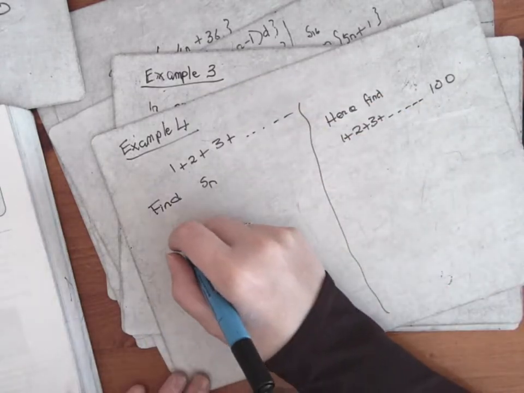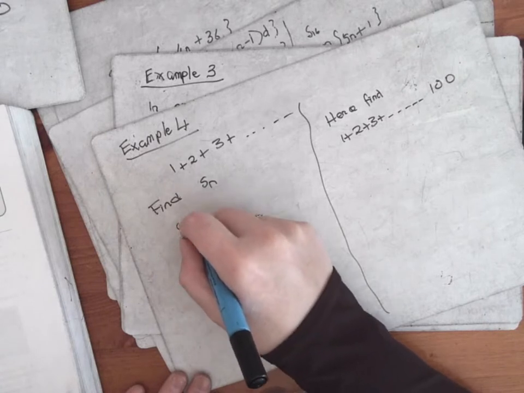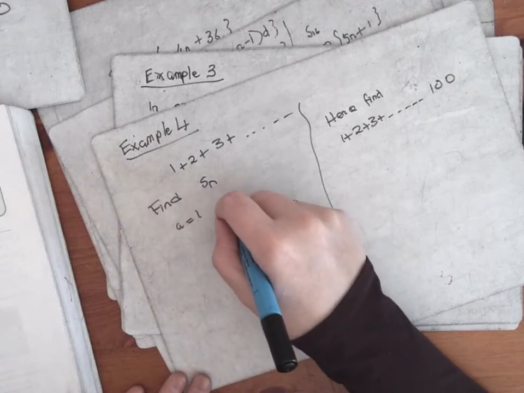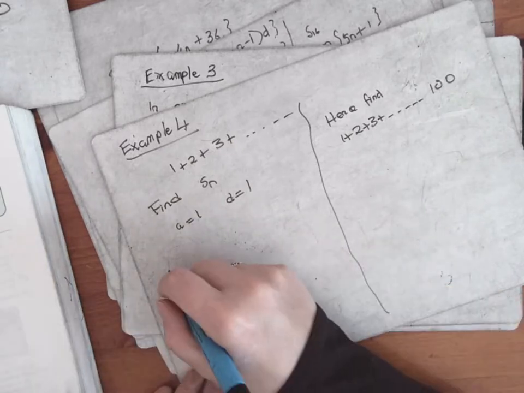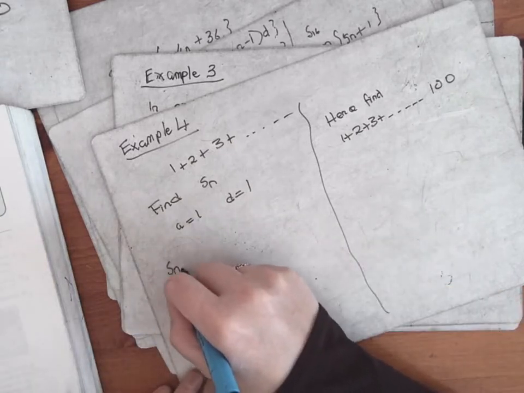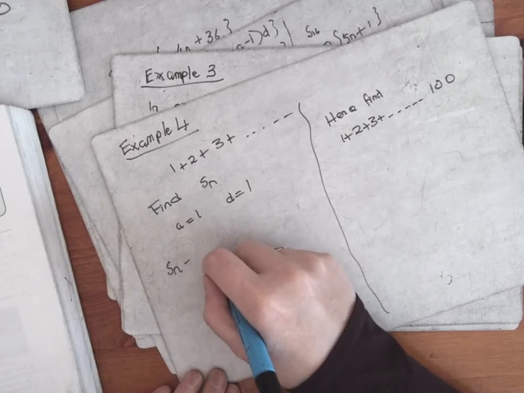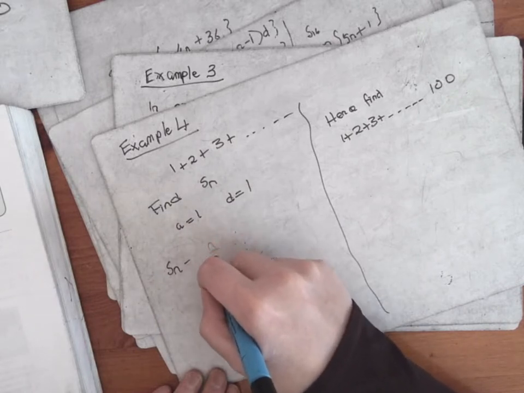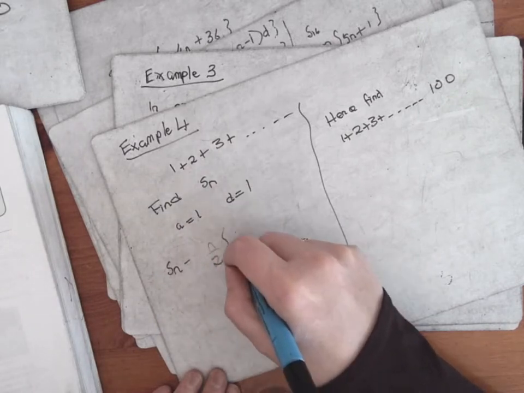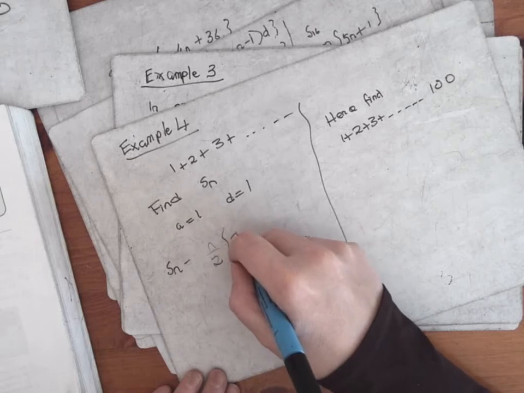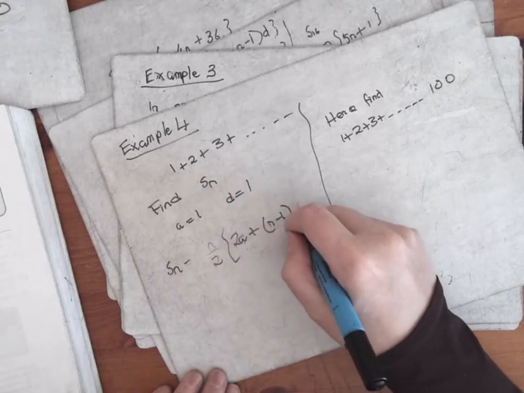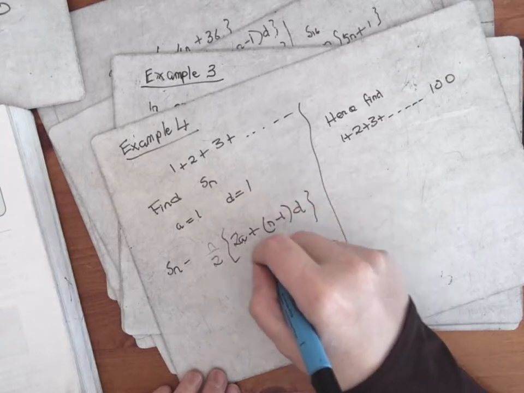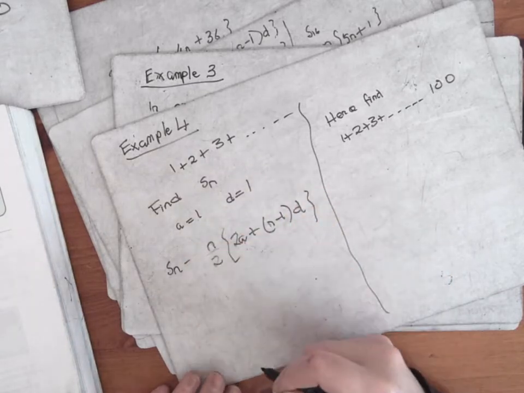So to find Sn, I need A is the first term, which is 1. D is what I'm adding on every time, which is 1. Okay, I'm adding on 1 every time. So off I go to my log table to get my formula for Sn. n over 2 times 2a plus n minus 1 times d. So fill in for a and d.